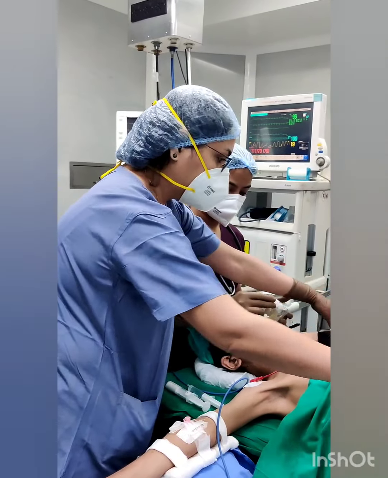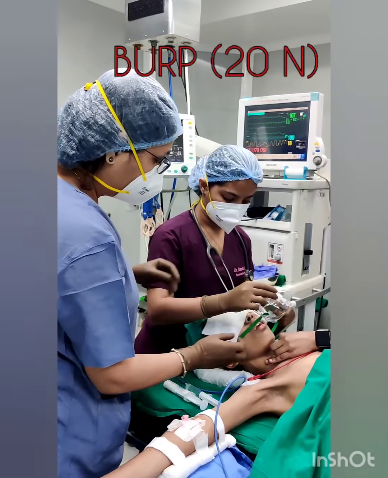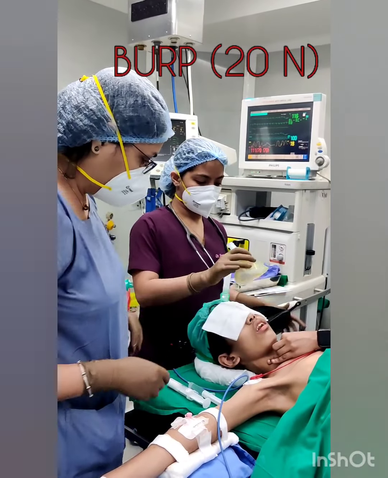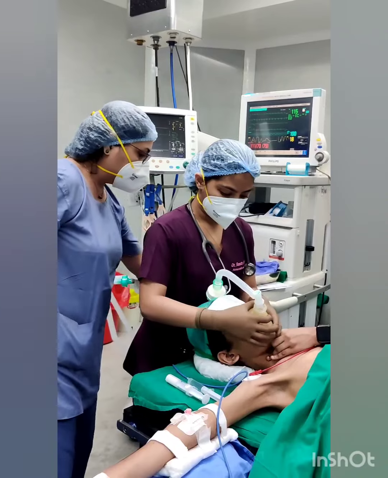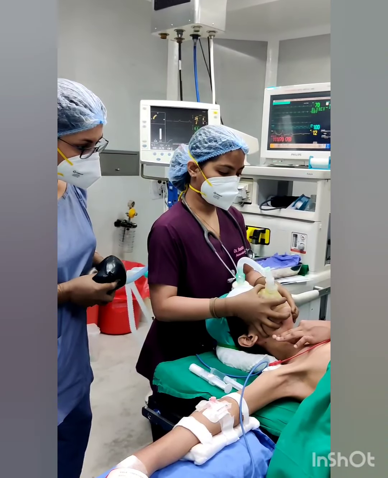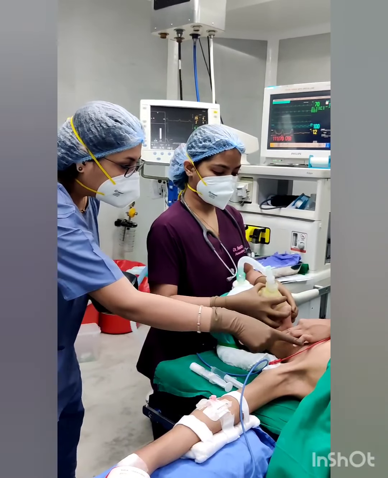IV induction agent is given, and following loss of consciousness, the assistant applies cricoid pressure. It is backward, upward, rightward pressure of about 20 newtons on the cricoid cartilage, which is a circular cartilage that compresses the esophagus below against the body of cervical vertebra and prevents regurgitation of the gastric contents.